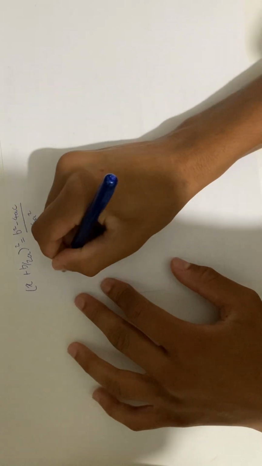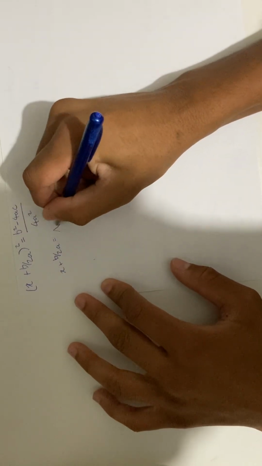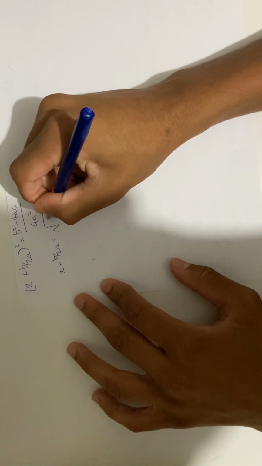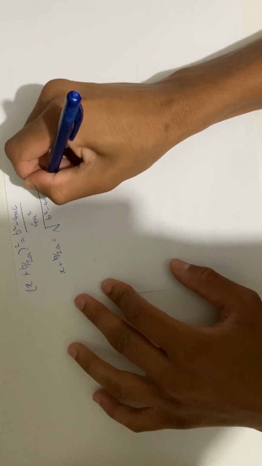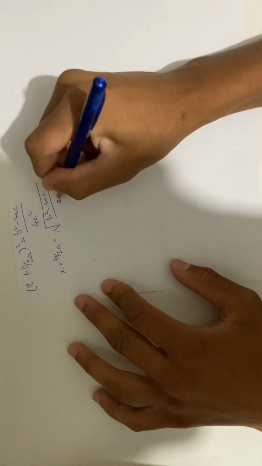Let's square root both sides. x plus b over 2a is equal to the square root of b squared minus 4ac divided by 2a. Sorry, 4a squared.